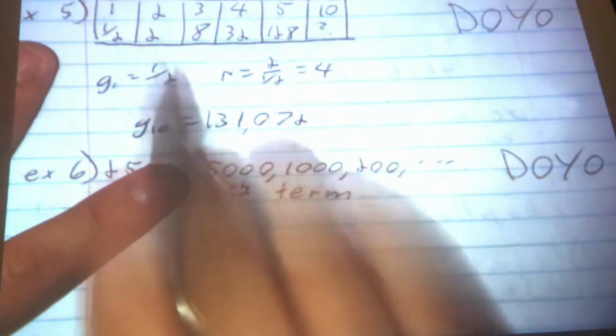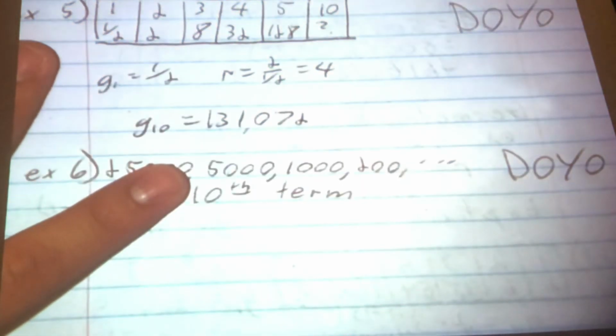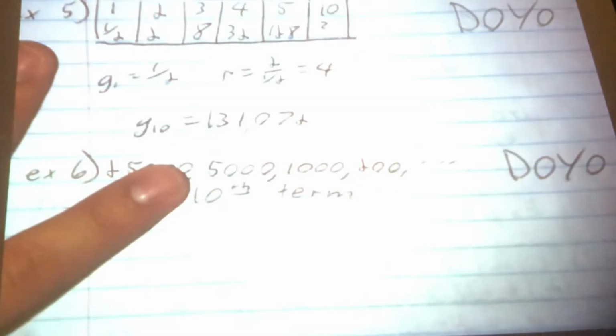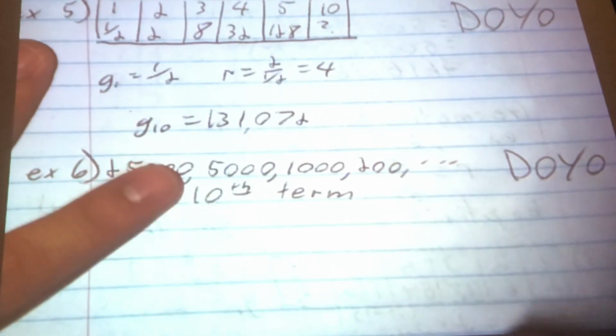So for this one, my first term is 1/2. My rate, it's 2 divided by 1/2, so you go to 4. If you wanted, you could just do 8 divided by 2. Either that works. That is a little bit easier because you're not working with fractions, but either way. And my explicit formula then, it's 1/2 times 4 to the power of n minus 1.